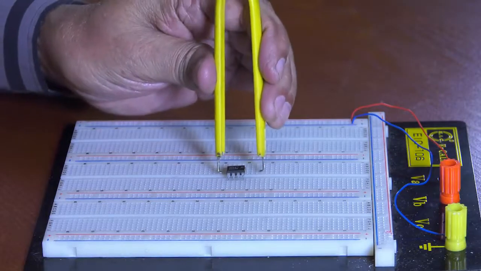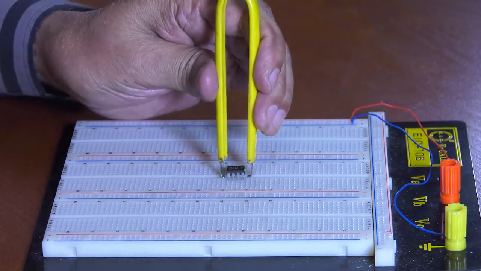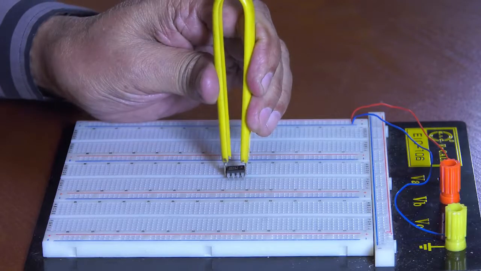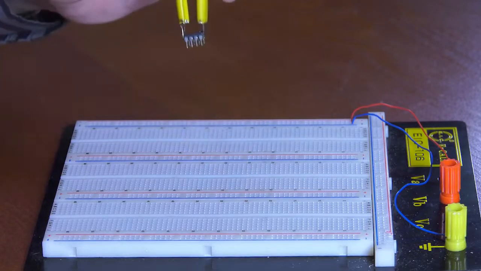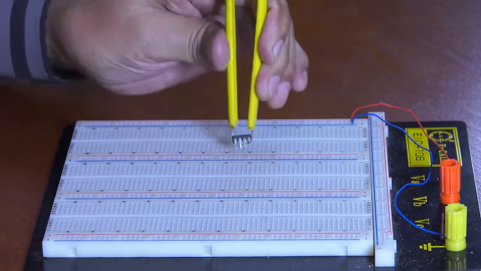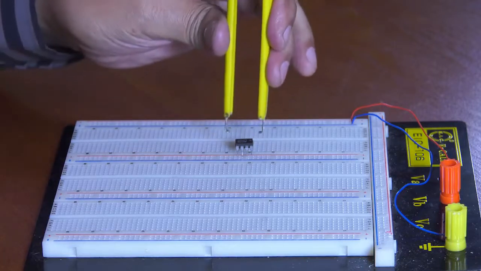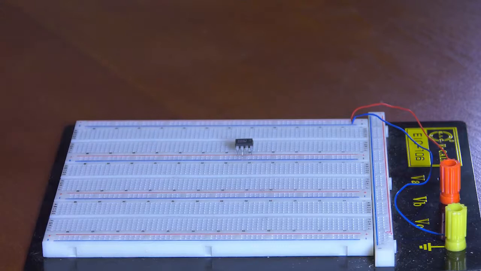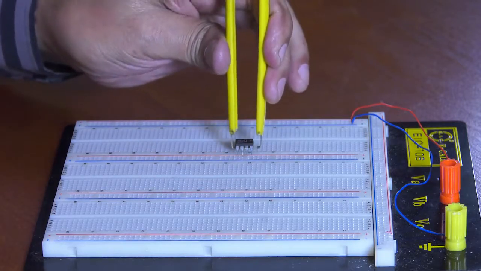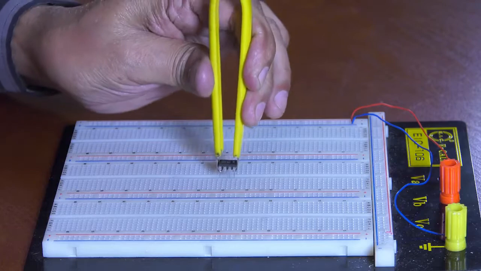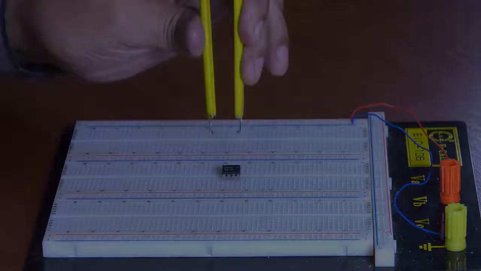This is just a simple demonstration on how easy it is to remove an integrated circuit if you have the correct tool. So this is a very, very useful tool, especially when you are working with integrated circuits, rather than using a screwdriver or anything else that may damage the component.